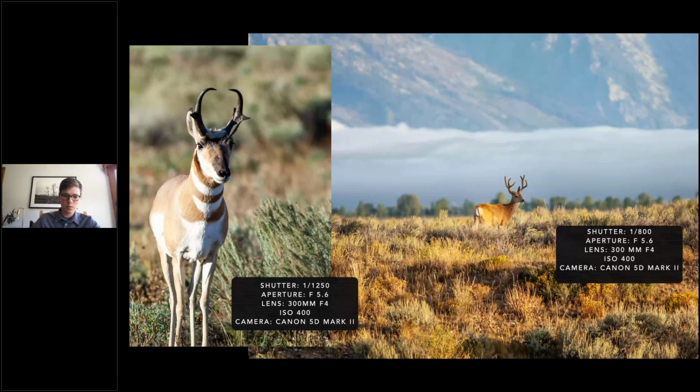So this was basically as wide open as I could go on this 300 millimeter lens. And the pronghorn's in focus. A little bit of the sagebrush right on that plane next to the pronghorn is in focus, but then everything is out of focus. And I really wanted that because I think it really draws you in to the personality of the animal, and you just start really observing the sharpness of the eye and the horns.